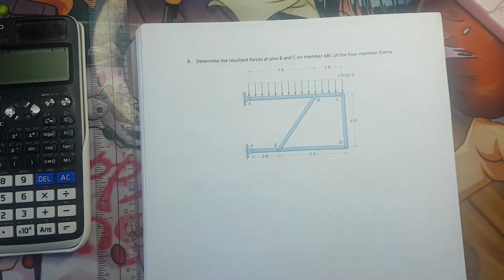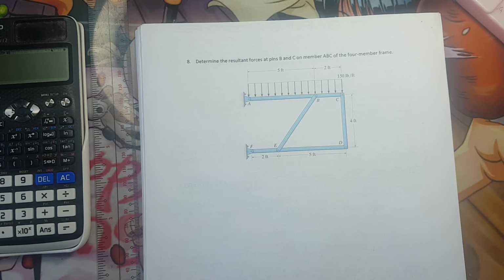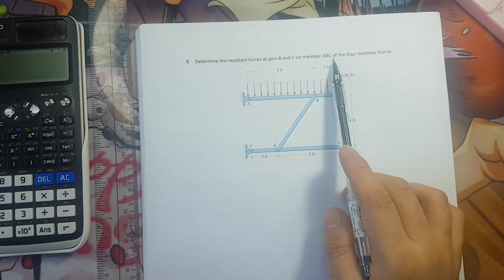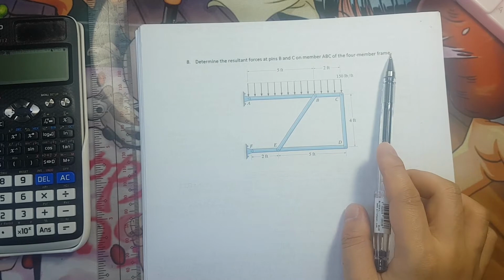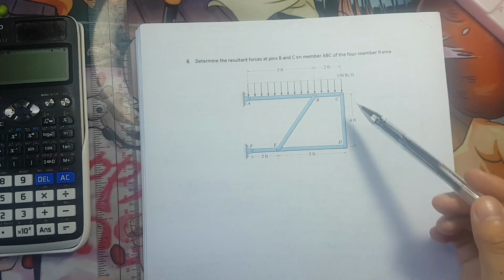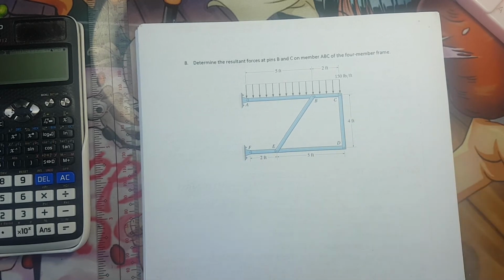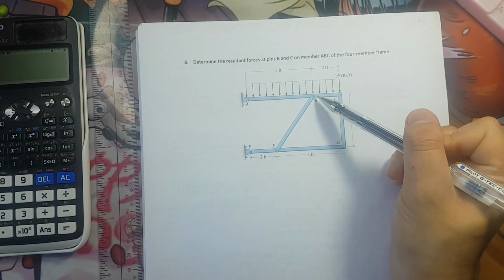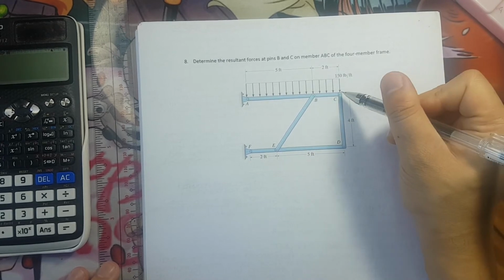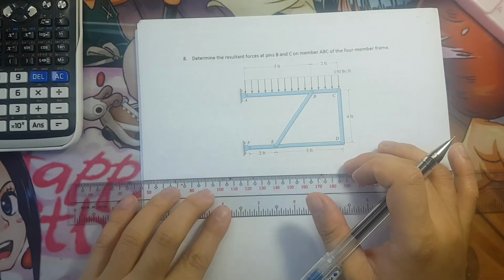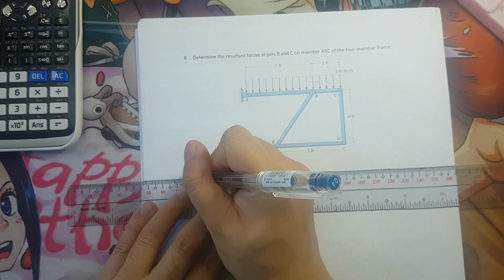So we have here a frame, and we need to determine the resultant forces of pins B and C on member ABC of the 4-member frame. Okay, so this is the 4-member frame: AC, CD, DE, and BE. So we need to determine the forces acting on B, BE, and CD. So if we are to redraw our free body diagram, it would look like this.